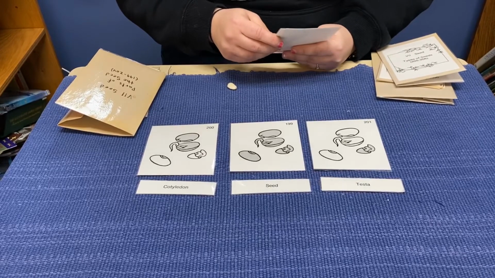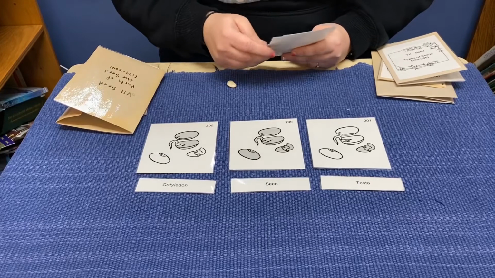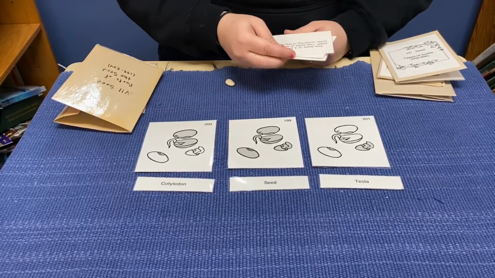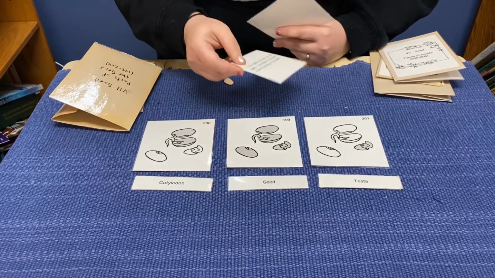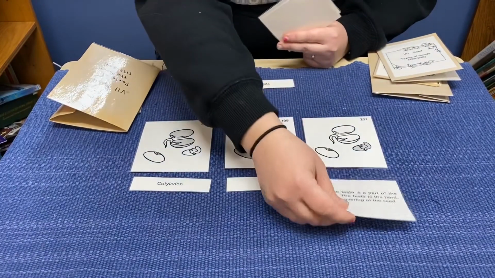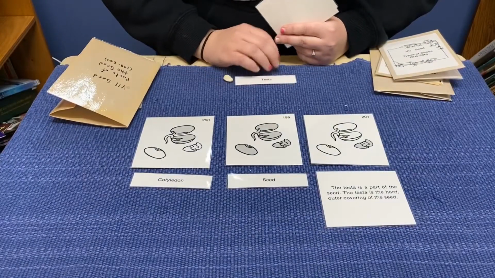The more advanced students are working on the sentence version of that vocabulary. So now they're really getting a deeper understanding of what each part does. And so they might read, the testa is the part of the seed, it's the hard outer covering of the seed, and then they try to match that up. And they might not have the labels there to begin with, and they might actually go for matching the definitions versus the words.